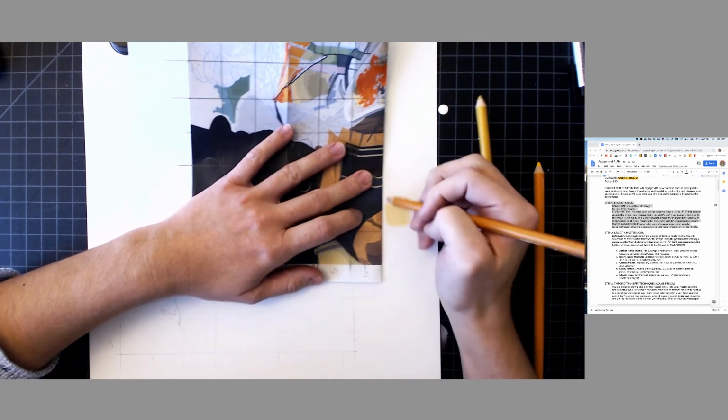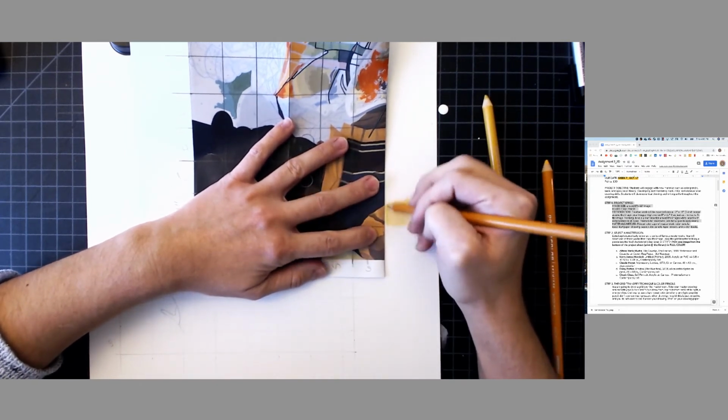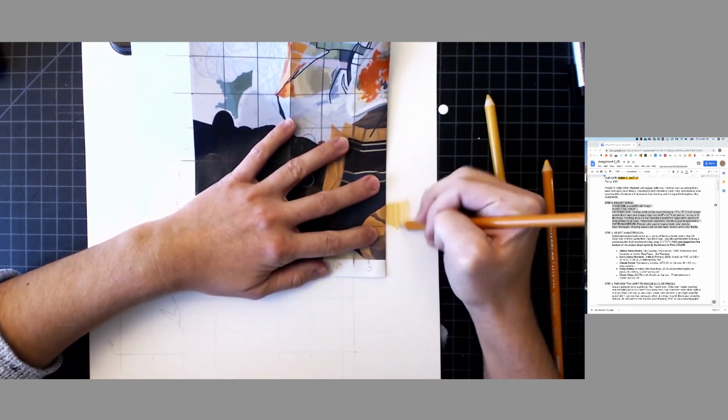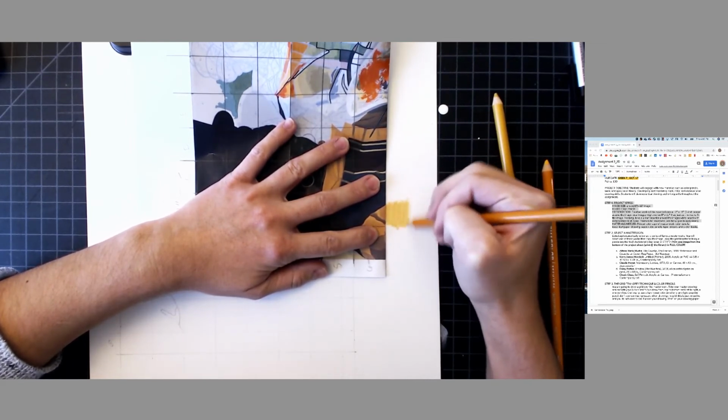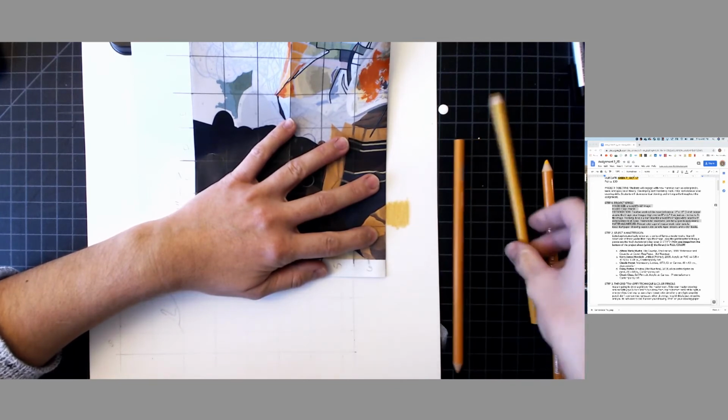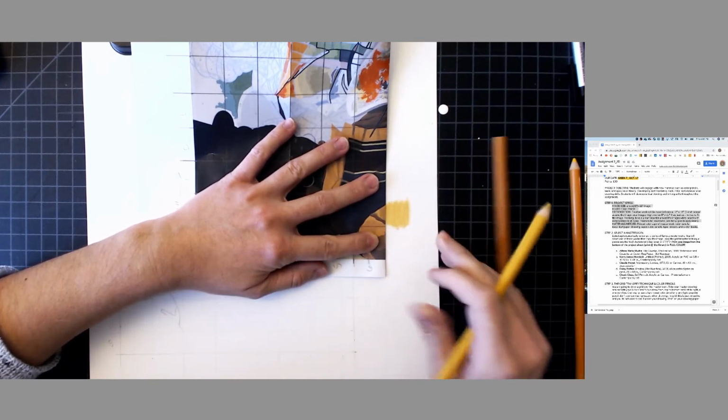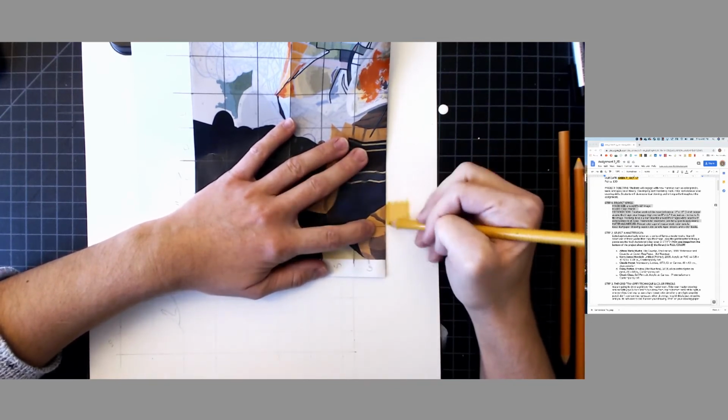Colored pencils really work best when layering. You usually have to layer quite a bit, especially to get accurate color. So I started off with a base, and I just kind of guessed, looking at what a base color for her shoulder might be.